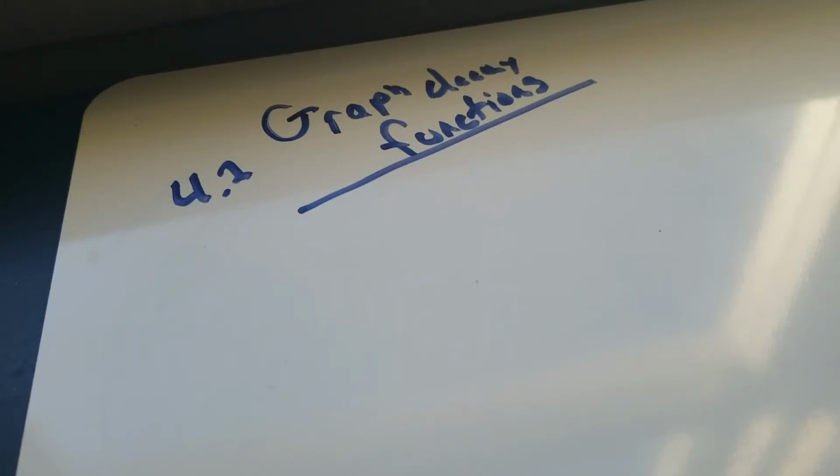Hey, period 8. This is the first day of our new type of learning. We're going to start off with some straight up notes. 4.2, graph decay functions. I do want to say that it's going to be a different style, and I hope you make sure to submit your work, and particularly on time, and try your best, okay?